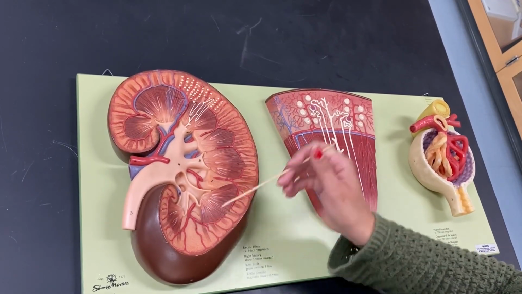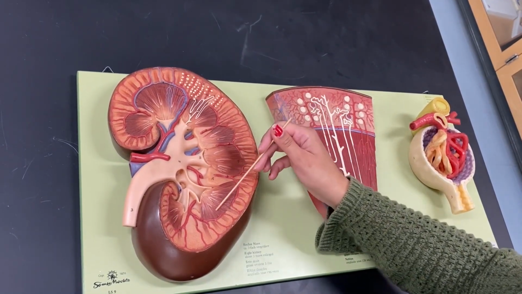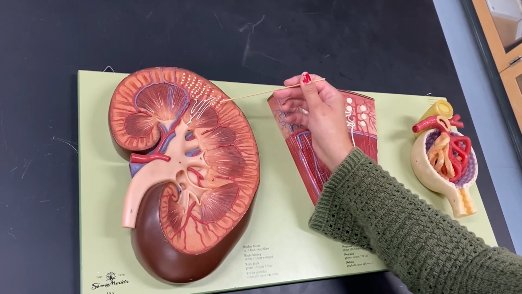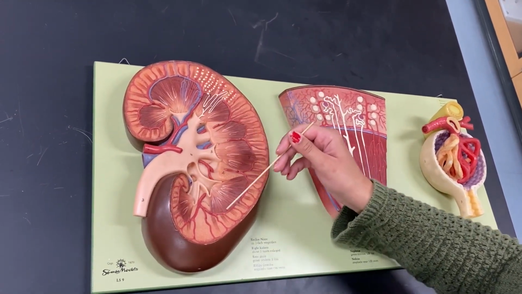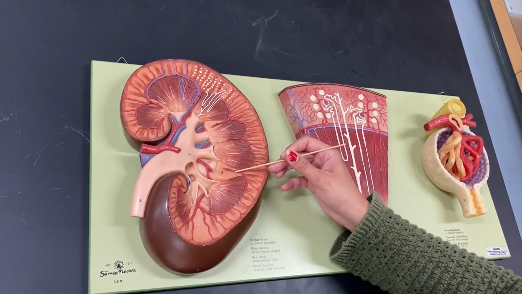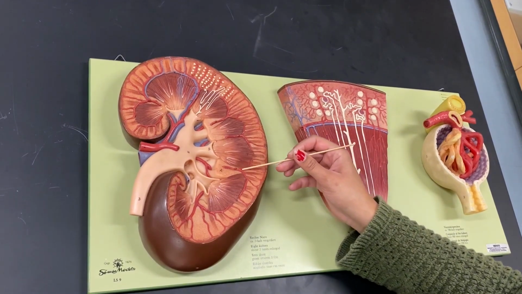Then you have this region outside of these renal pyramids that is called renal cortex. So this is a region. Everything deep would be the renal medulla. When we talk about the spaces in between the pyramids, those are renal columns.